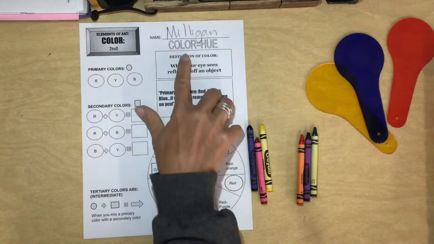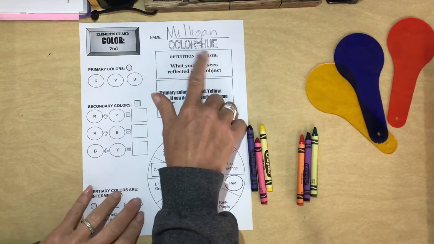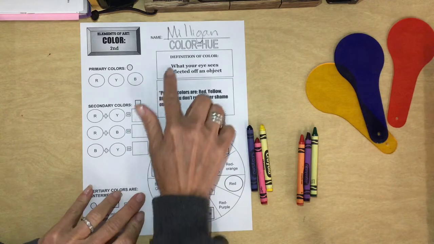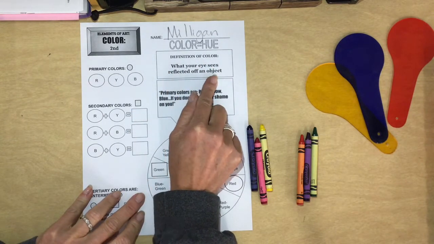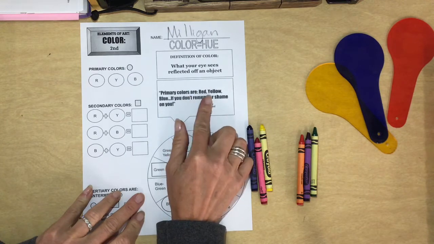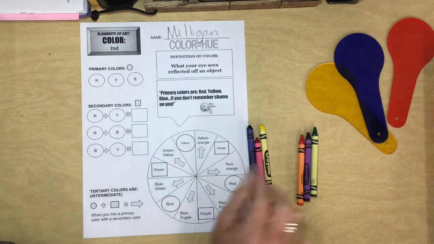Now, right here it says color equals hue, and that's the same thing. So if you hear me say hue, it also means color. The definition of color is what your eye sees reflected off an object. Primary colors are red, yellow, blue. If you don't remember, shame on you.